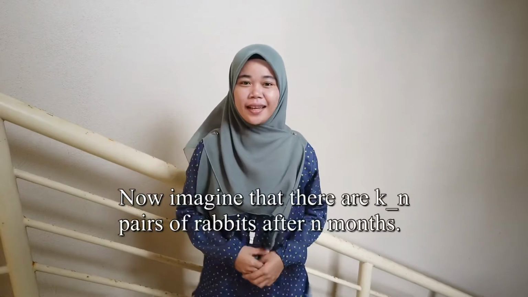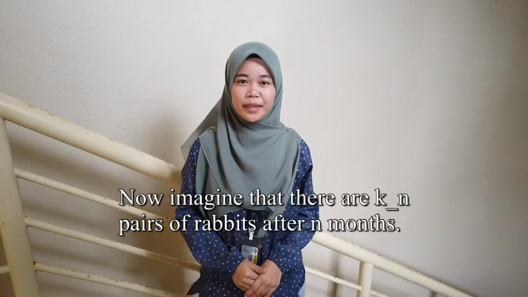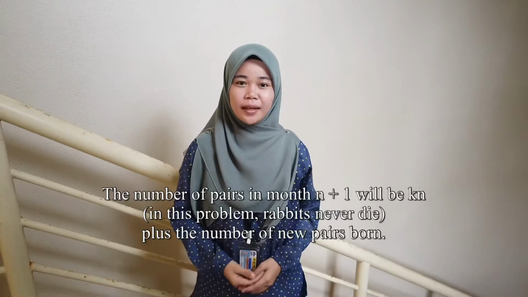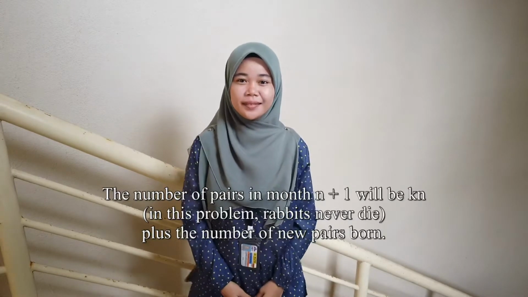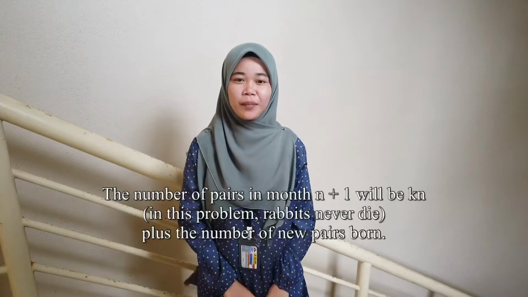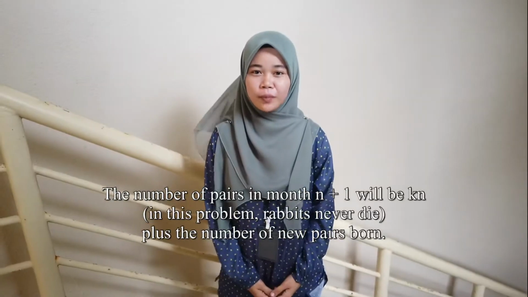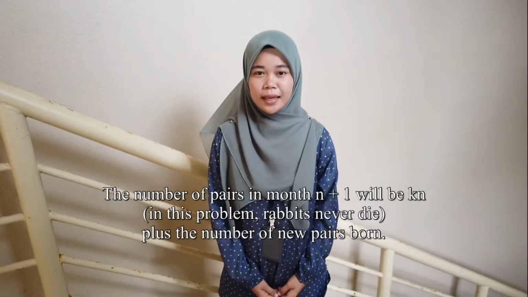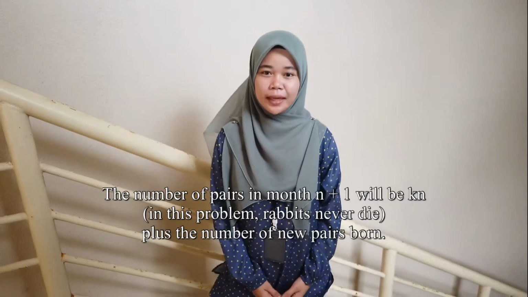Now, imagine that there are k_n pairs of rabbits in n months. The number of pairs in month n plus 1 will be k_n plus the number of new pairs born. But new pairs are only born to pairs at least 1 month old. In this case, we assume the rabbits never die. So we will have the formula k_(n+1), which is simply the rule for generating the Fibonacci numbers.